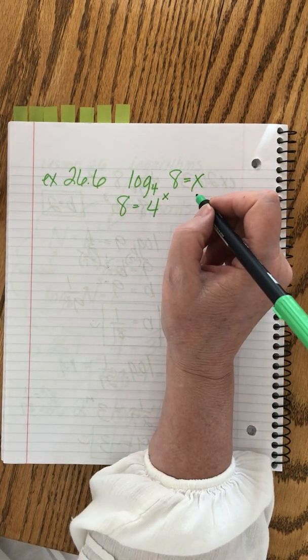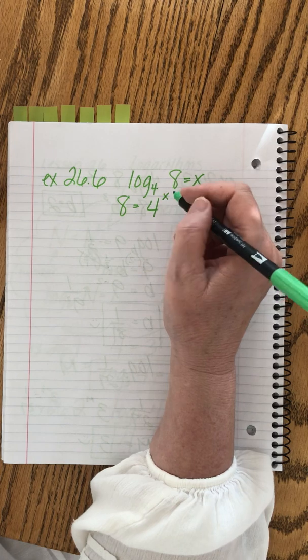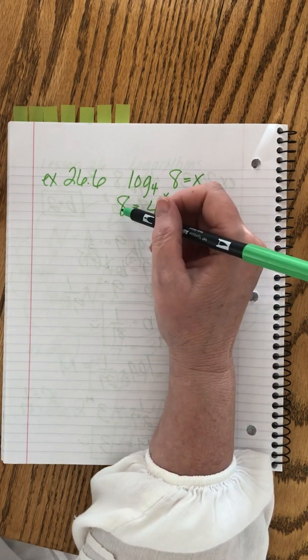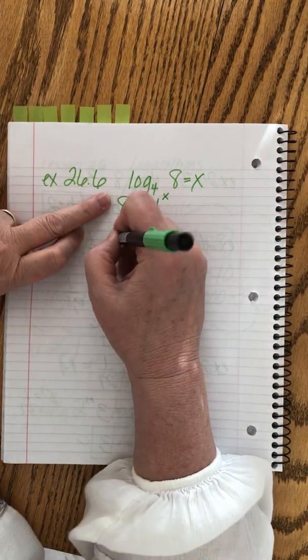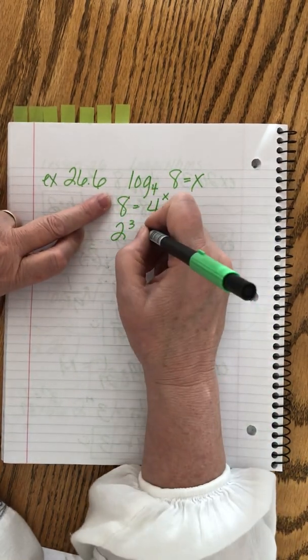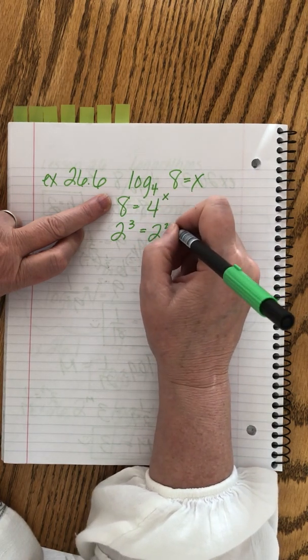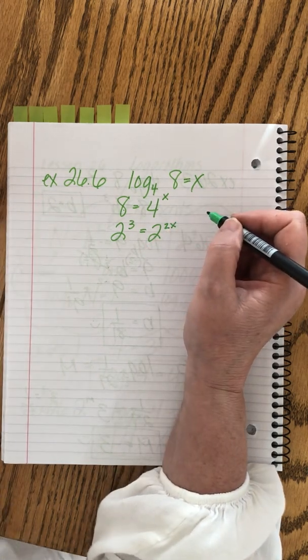All right. Now, this one is much easier if we write each of these as a base of 2. 8 is 2 cubed, and 4 is 2 squared, and when we raise it to the x, we know that we multiply it, right?